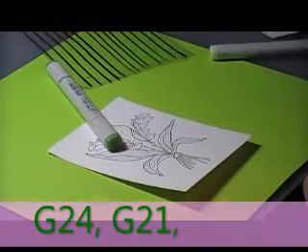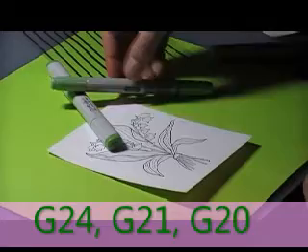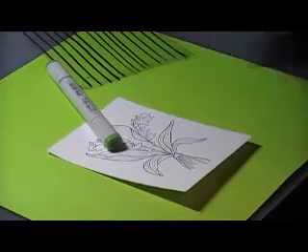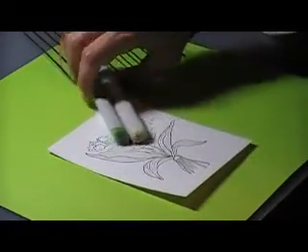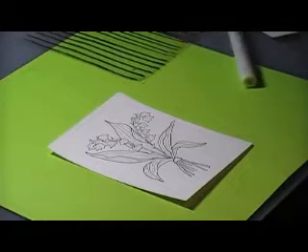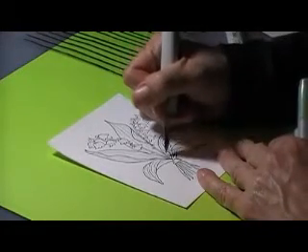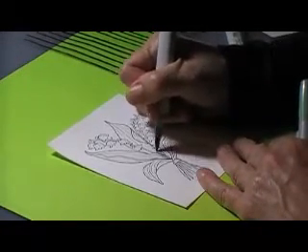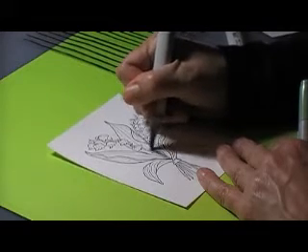G24, a G21, and a G20. I'm going to start with my G24, and I'm going to make my dark area down here. This is where those lines were leaving on the transparency.